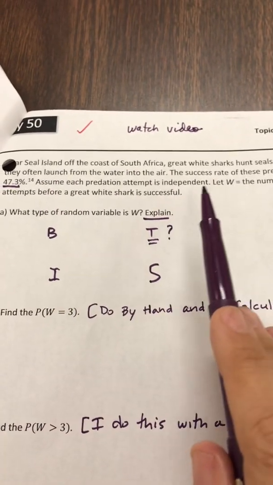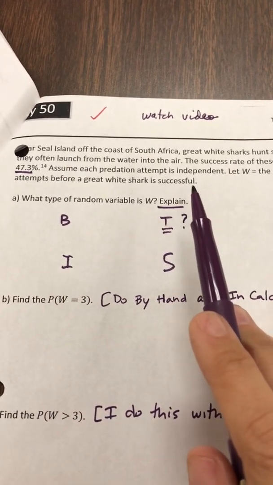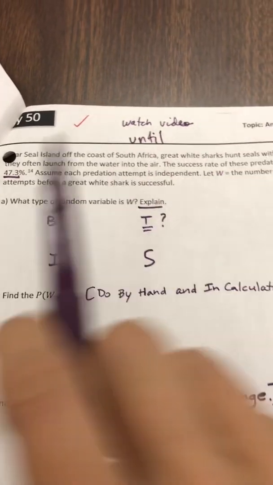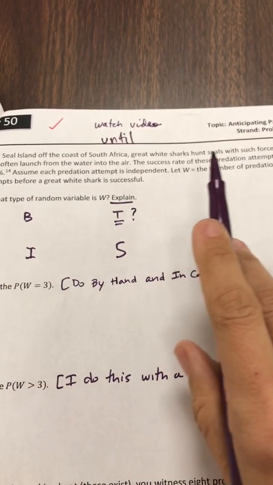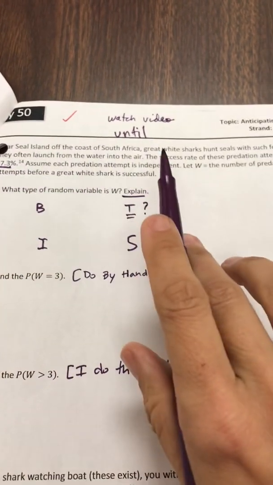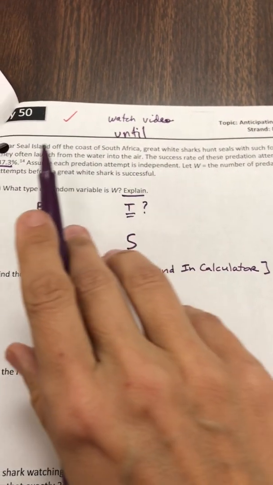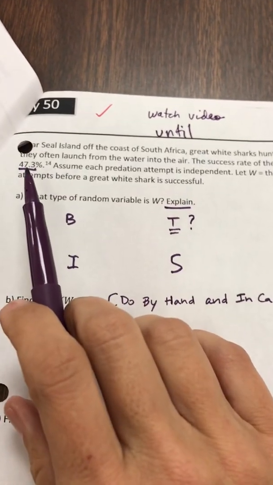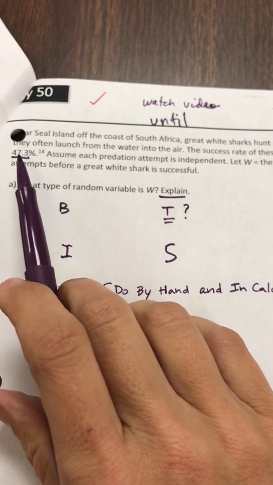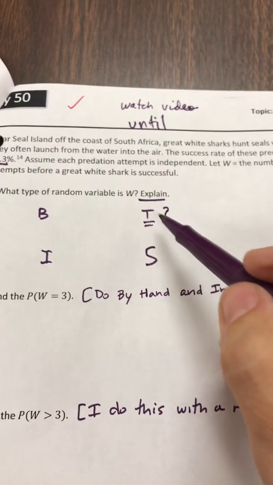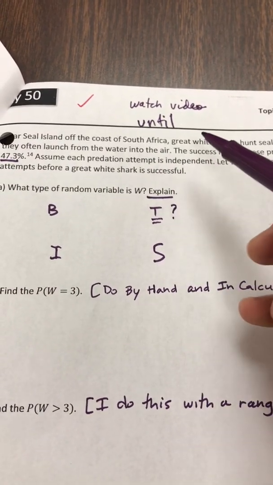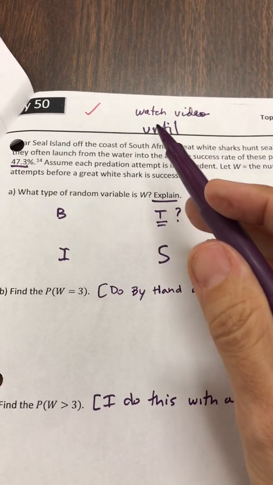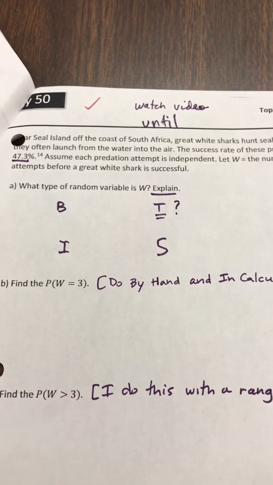So if we look at this situation, it may be obvious or maybe not so obvious. I don't see the word until, but it's in there. This shark is going to hunt for his seal, and he's going to keep hunting and hunting and hunting until he catches his dinner. Now he has a probability of success of 47.3%, and he's going to keep going and going until he catches his seal, and then he'll stop. So the word until is in there, even though it's not there at all.